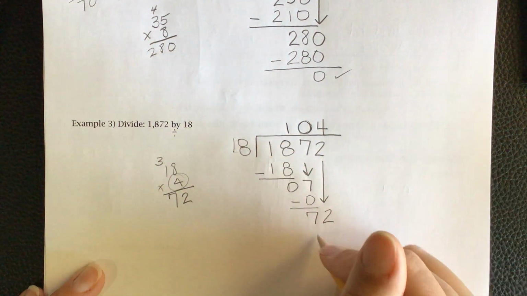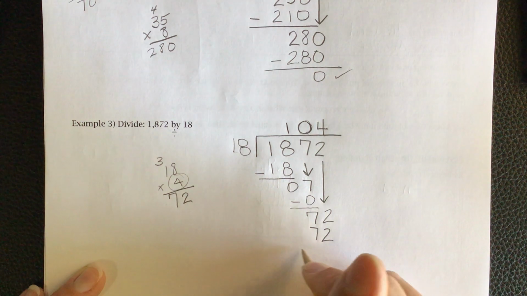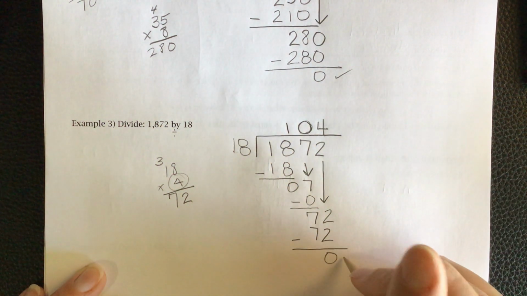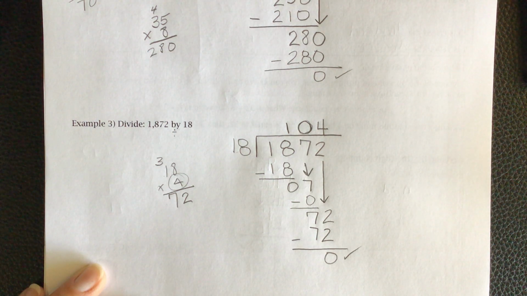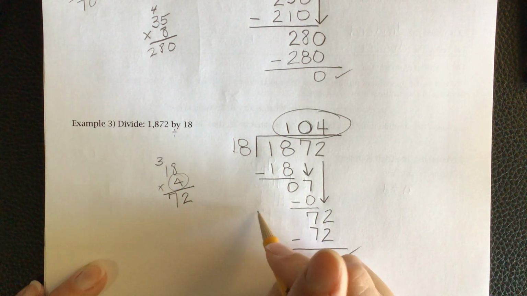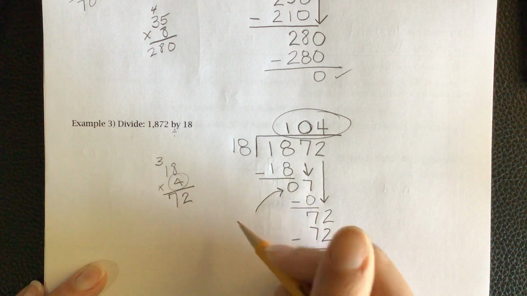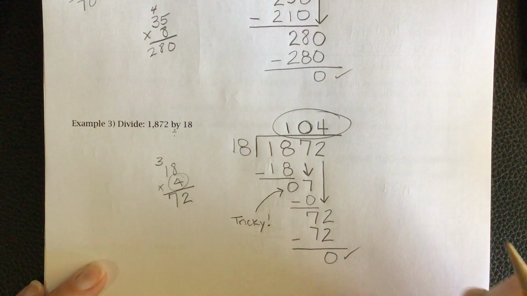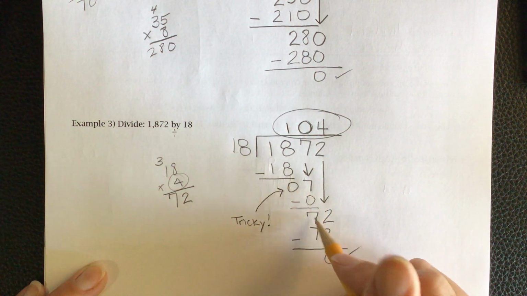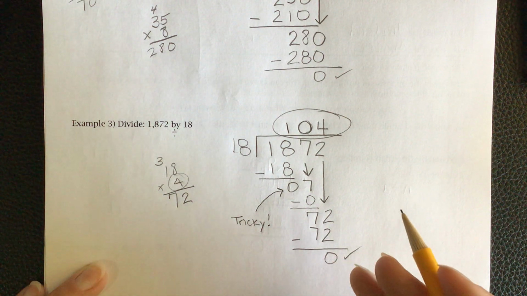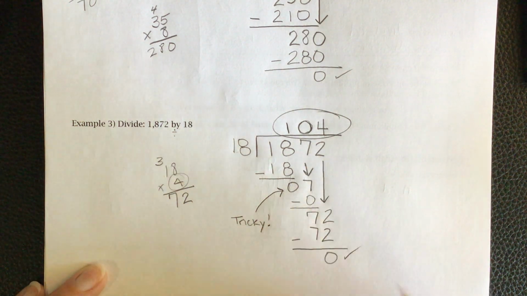18 times 4 is 72. Subtract, and I get 0. Now there's nothing left, and I got my 0, so I'm finished. And my answer is 104. So right here was the tricky part. Make sure that you're noting this. Just because it doesn't work doesn't mean you get a 0. It doesn't mean that you're done. You just want to make sure that you finished up all of your number.